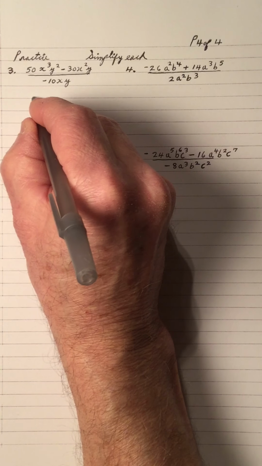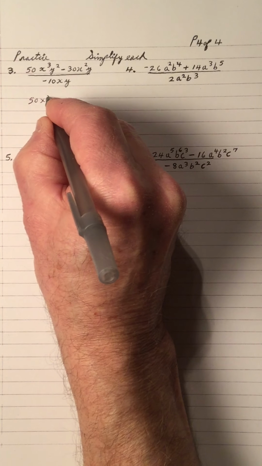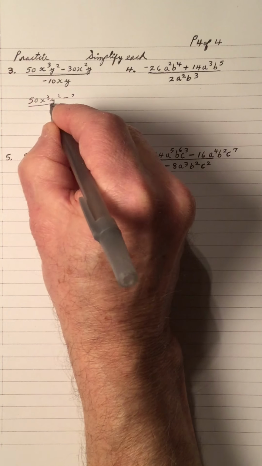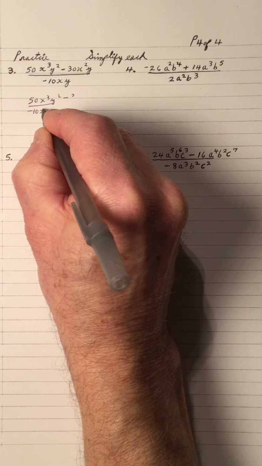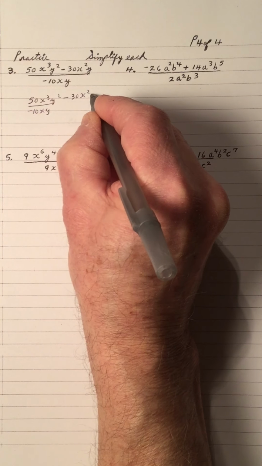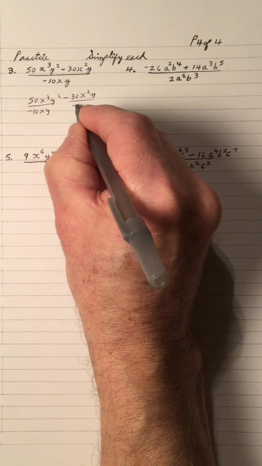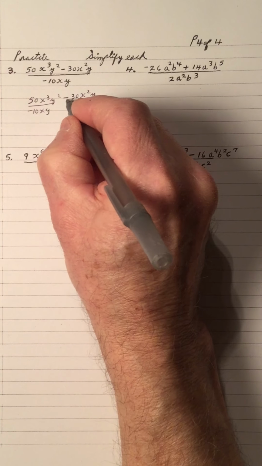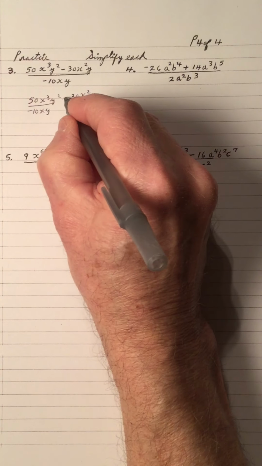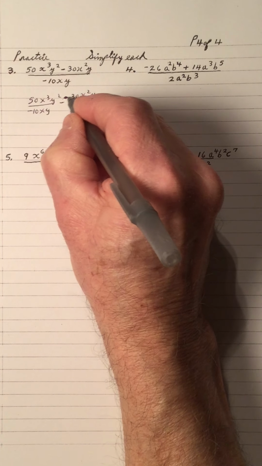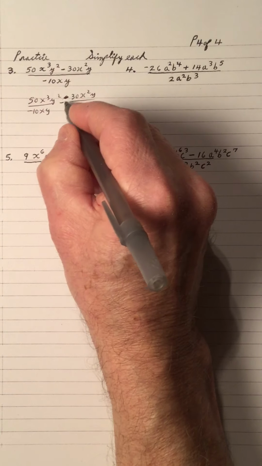But if you write it down, 50x cubed y squared minus 30x squared y, over negative 10xy. Notice the subtraction has gone too high there. Let me put it in the middle here. Or I could leave it up there if I want. That's your choice.